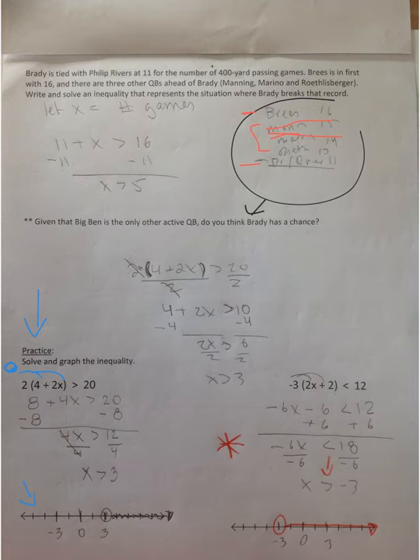We have an open circle at 3, and then the heavy bar goes to the right because we want to represent all the values that are greater than 3. It's an open circle because we do not include the 3. And then up here, we also noticed that this was 2 times what's in parentheses, because 2 goes into 20 evenly. If you divided by 2, you would get the same answer.